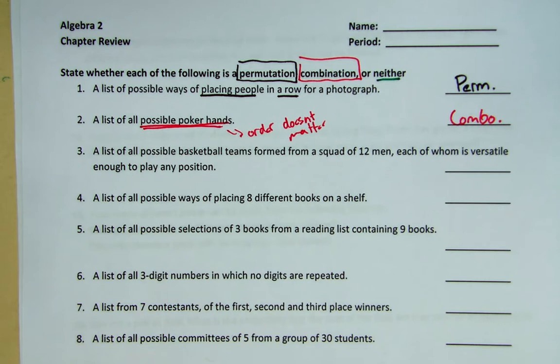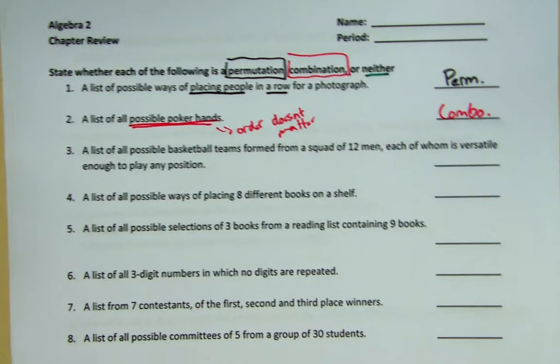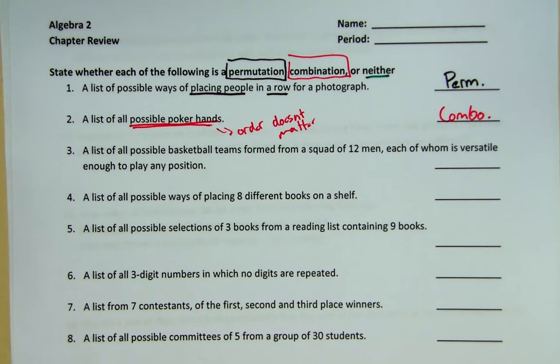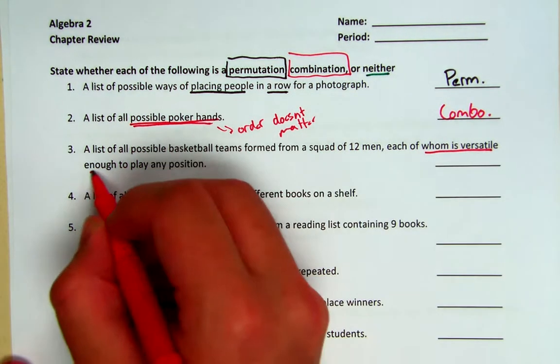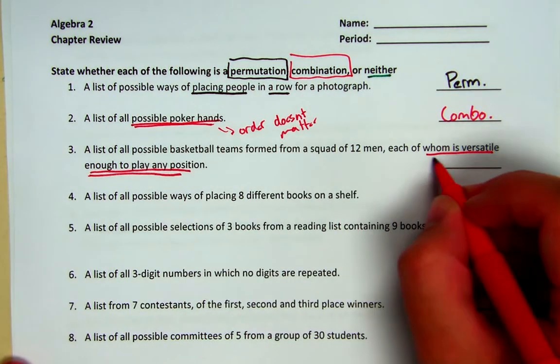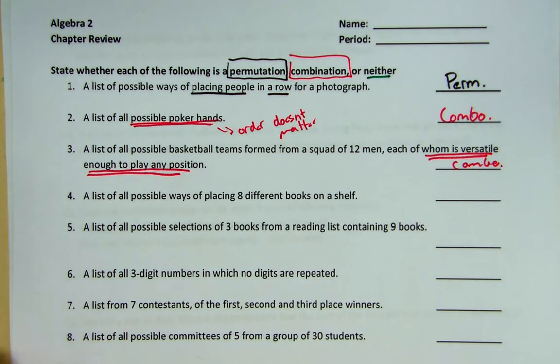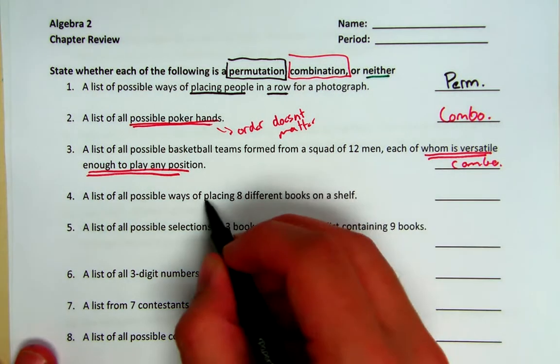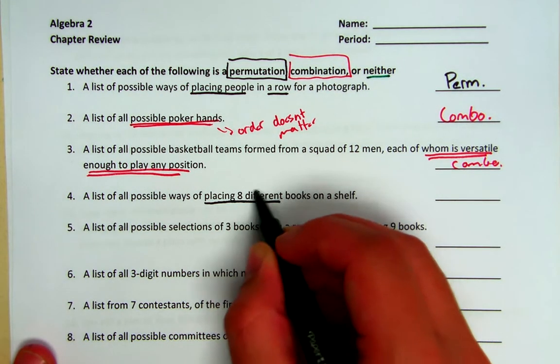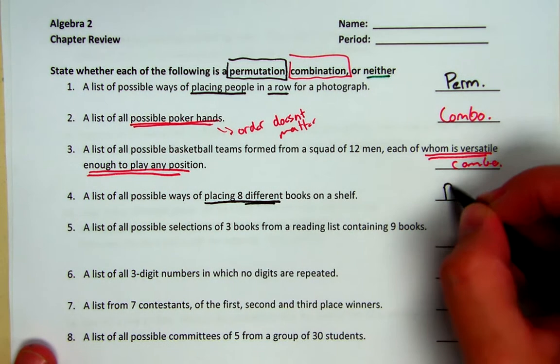So it's a combo. Alright, number 3, a list of all possible basketball teams formed from a squad of 12 men, each of whom is versatile enough to play any position. That right there is your key to it being a combination. Number 4, a list of possible ways of placing books on a shelf. Well, if you're shelving books, typically order matters. Placing 8 different books on a shelf, so that's your permutation.